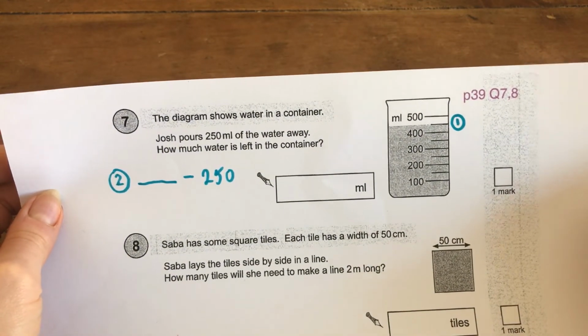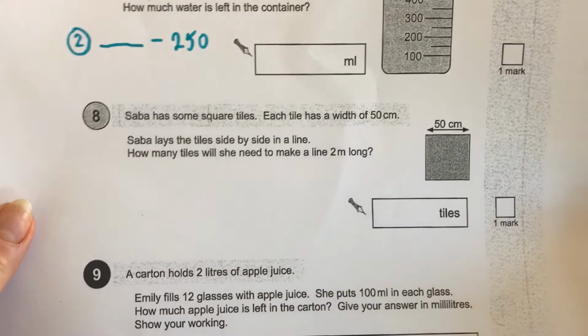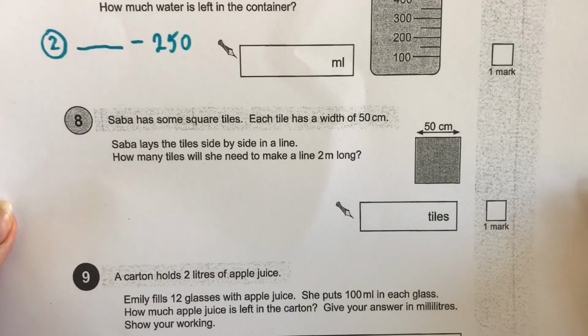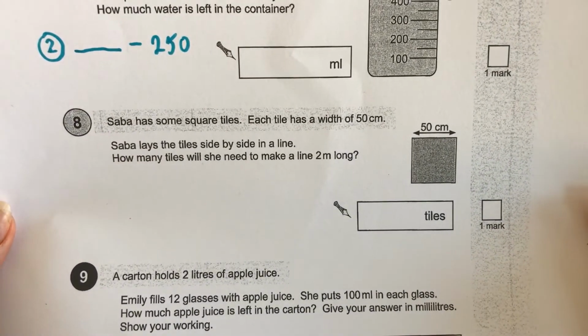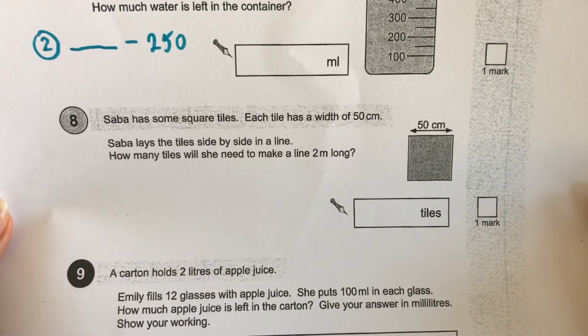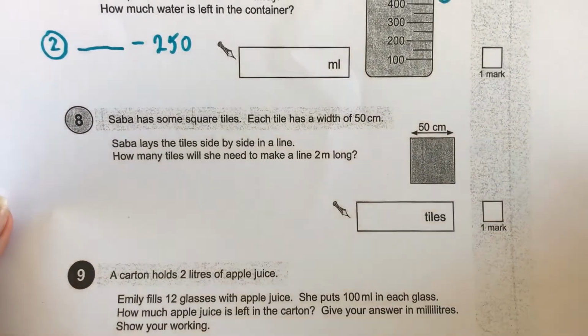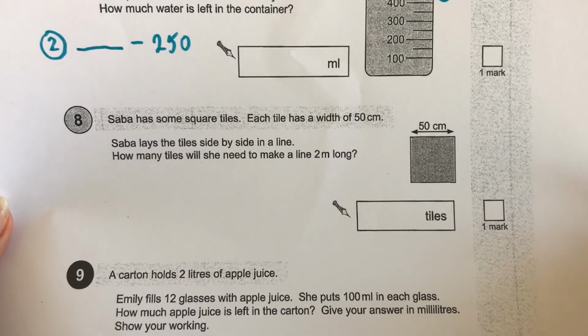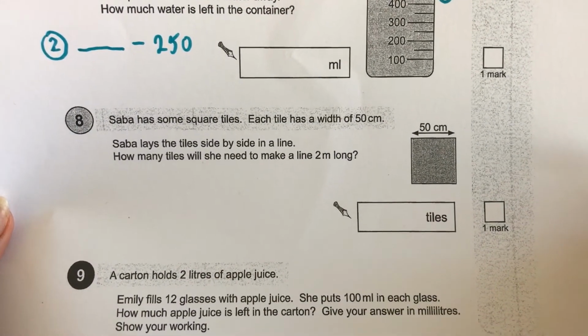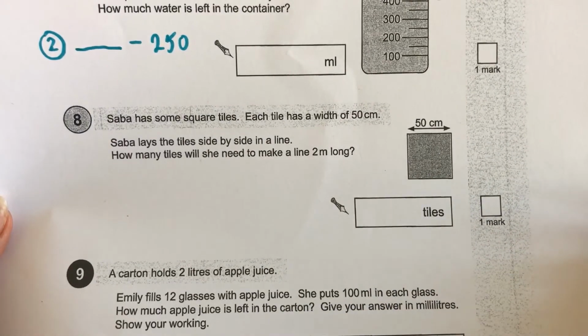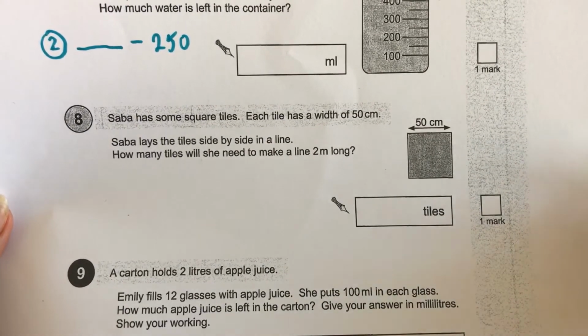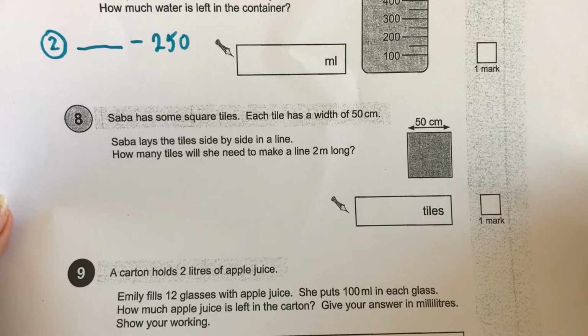That's quite simple. Number 8, Saba has some square tiles. Each tile has a width of 50 centimetres. Now if it's square, it means that all the sides would be 50, doesn't it? Saba lays the tiles side by side in a line. How many tiles will she need to make a line 2 meters long?